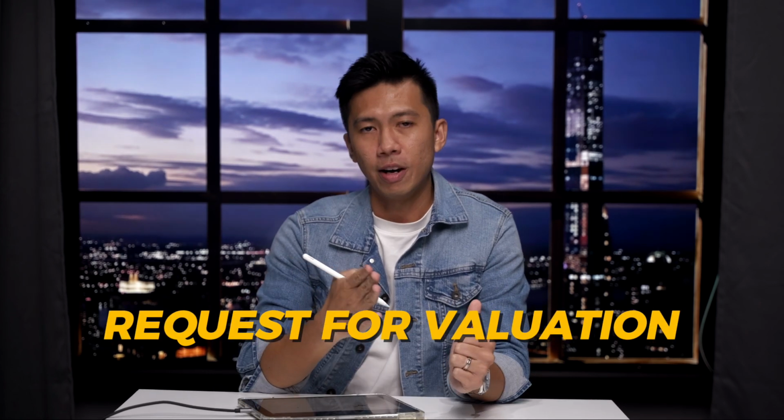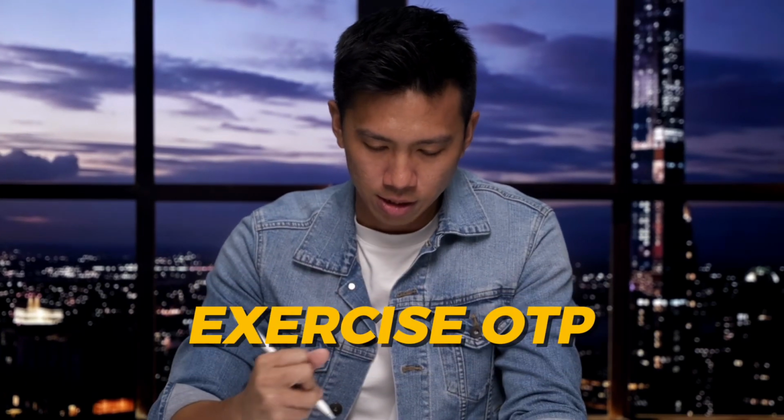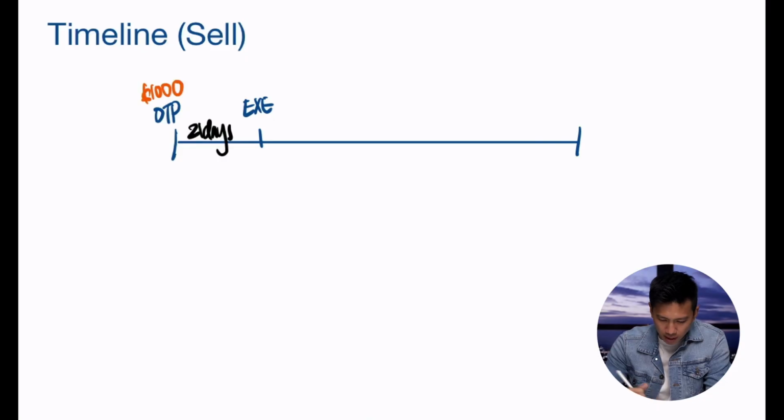So in these 21 days, the buyer will firstly need to request for valuation. The very next day upon receiving the OTP, they will have to submit the valuation request on the HDB website. Once the valuation is out from HDB, the buyer will then decide what the financing options are for their purchase. Thereafter, they will exercise the OTP. Once the buyer has exercised the OTP, the buyer will have to transfer $4,000.